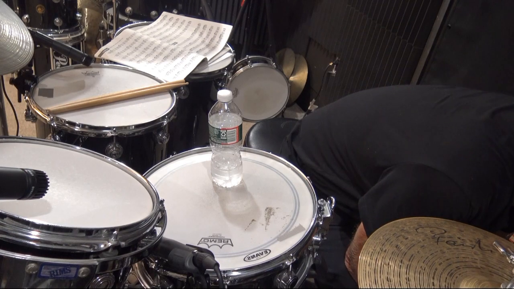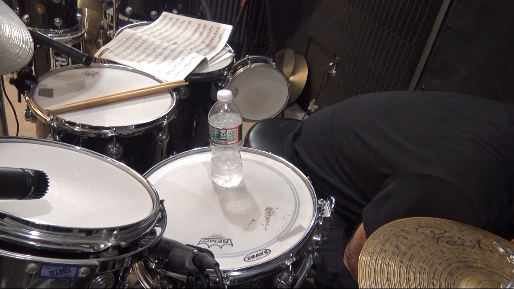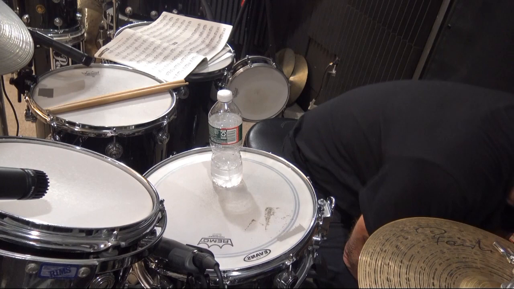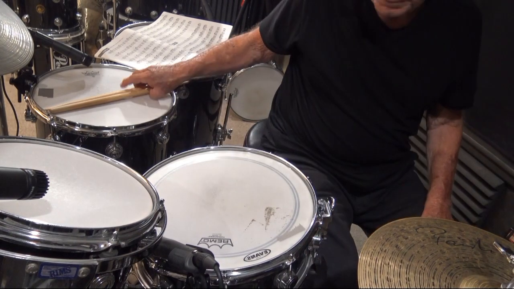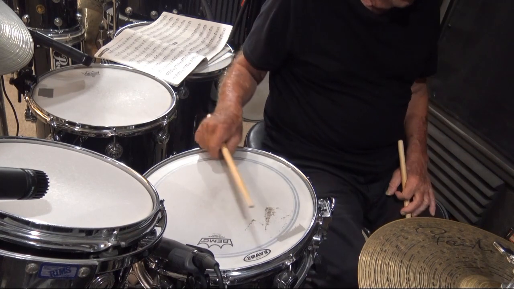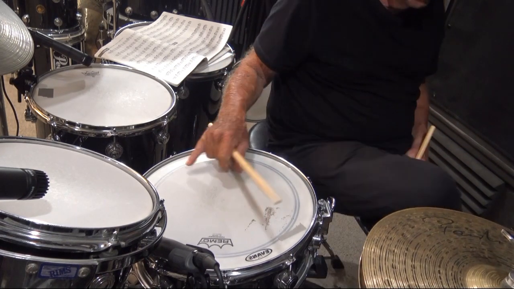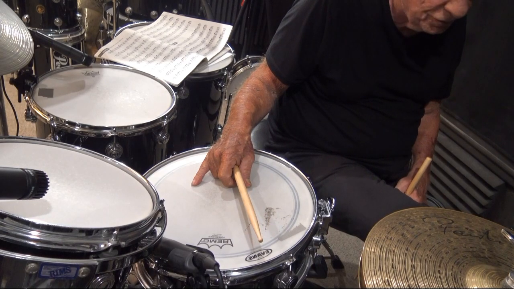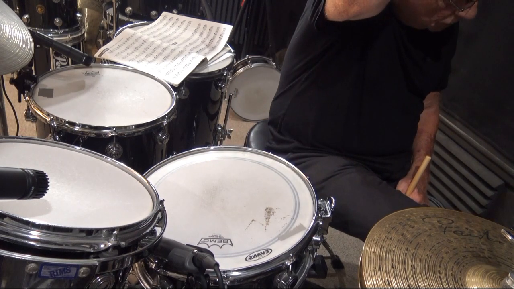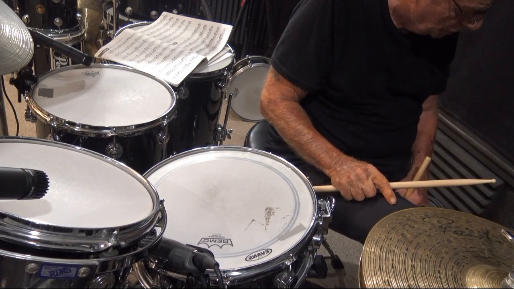Who is this? Karsten? Vailaka? Well, we're in 4-4, but if you want to do 3-4, actually 3-4 is 4-4. 4 measures of 3 is 12 beats. 3 measures of 4 is 12 beats. So you could refer to that as metric modulation.